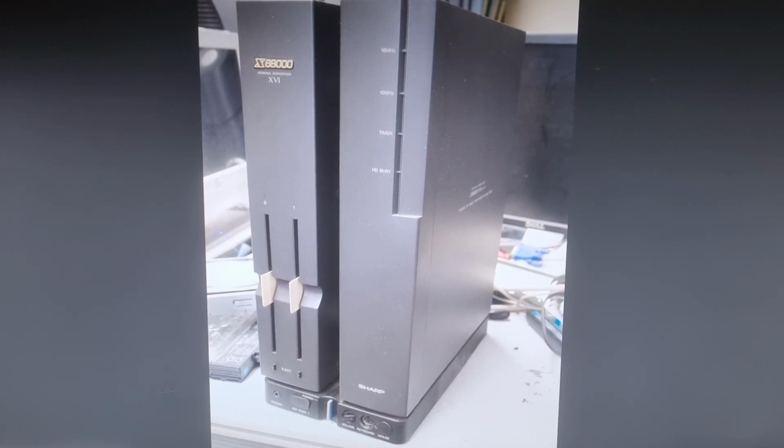Now, the Sharp x68000 was a supercomputer back in the 80s for just the rich and famous, so it was only owned by a chosen few, and it is still owned by a chosen few because the hardware till this day still costs a fortune. This home computer was basically arcade graphics on your home TV screens in 1987, which was mind-blowing at the time.